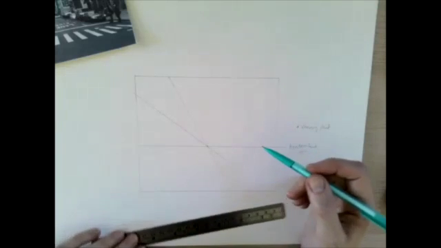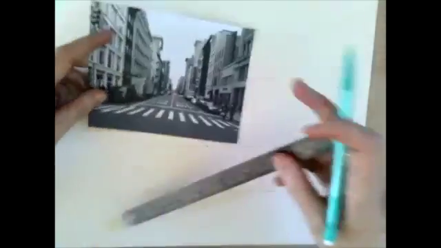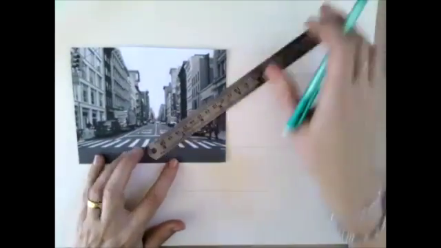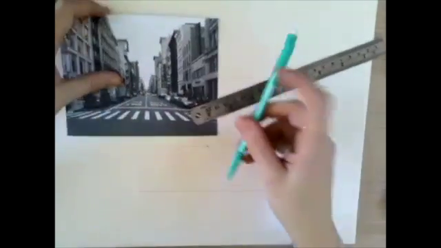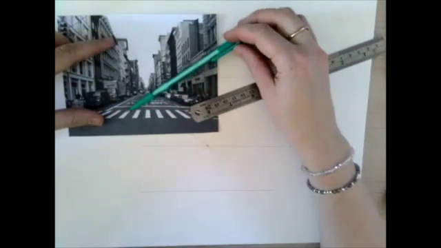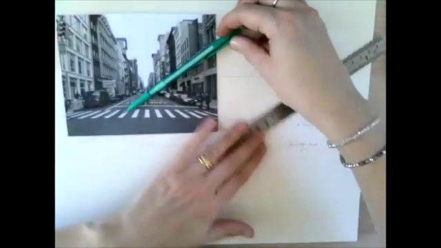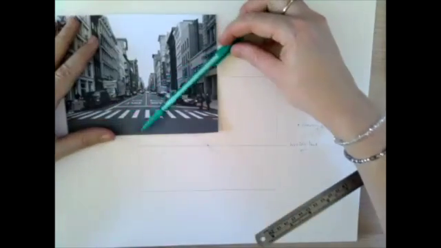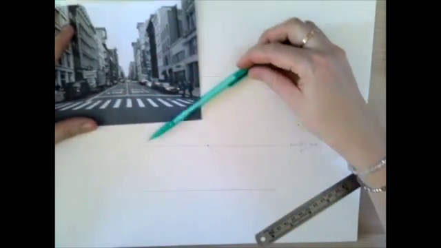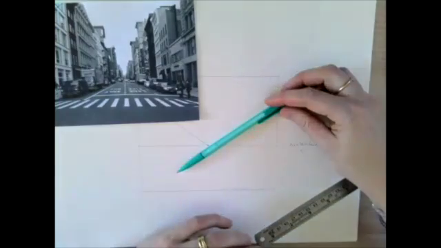Okay, so the next thing I'm going to do is to establish the diagonal lines on this side of the street. So again, I'll use my pencil to do that. So for instance, maybe this one here is quite a strong one. So that's all the way down here on the paper. So let's do that one first. Something like that.